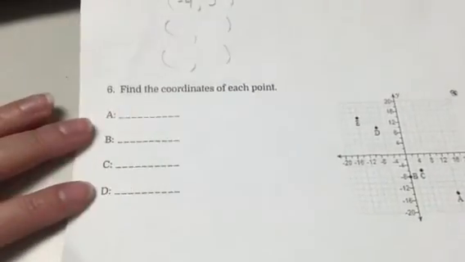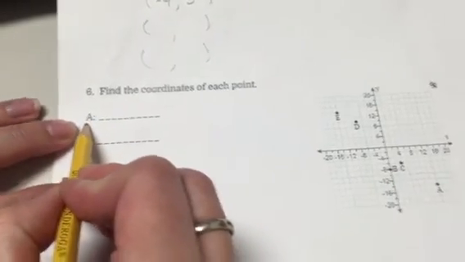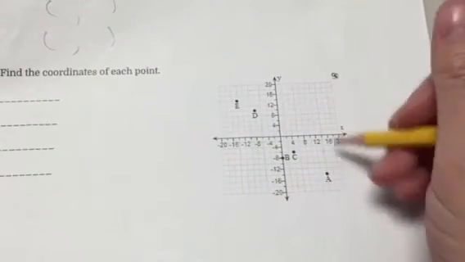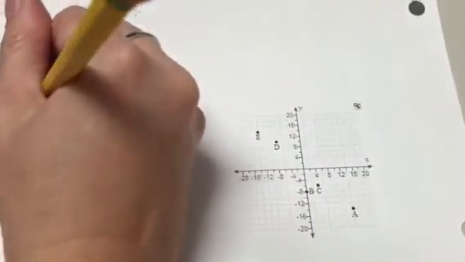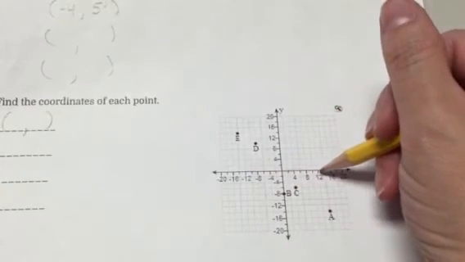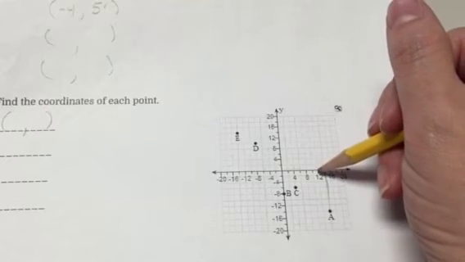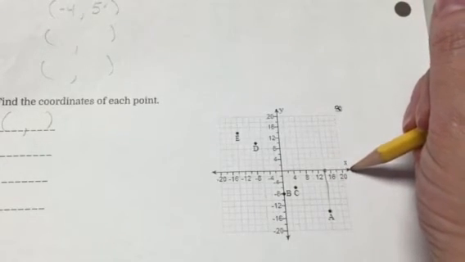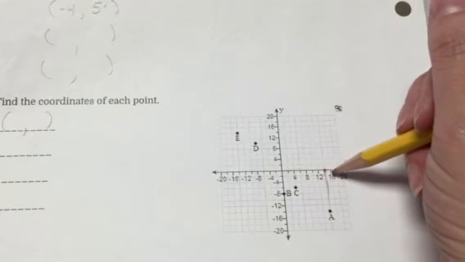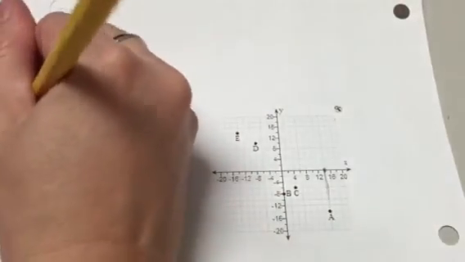Last part for number 6, it says find the coordinates of each point. So the first point is A. So I'm going to come over to the graph that's given. Point A is down here. And I'm going to say, okay, well, coordinates are written inside parentheses, and my x value, if I follow that over, it's going to be right there. So these aren't going by ones on the scale for the x-axis. So if I count, that's going to go 12, 14, 16. So 14 would be my x value.